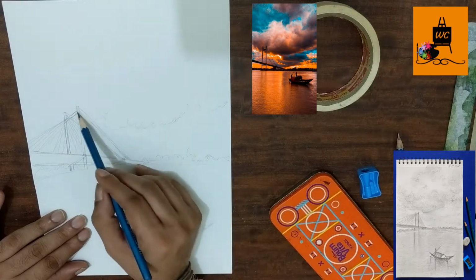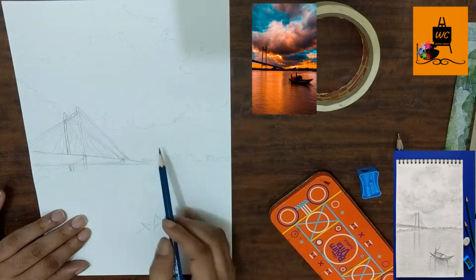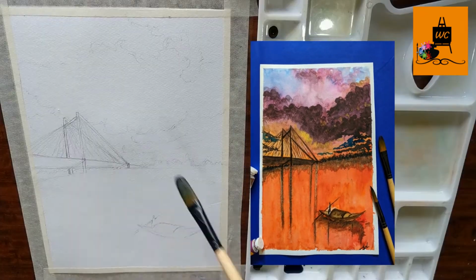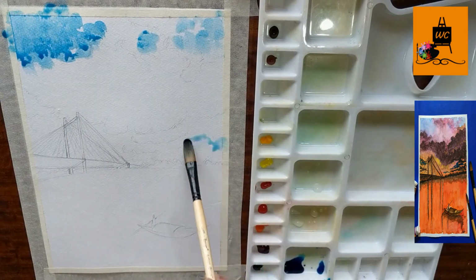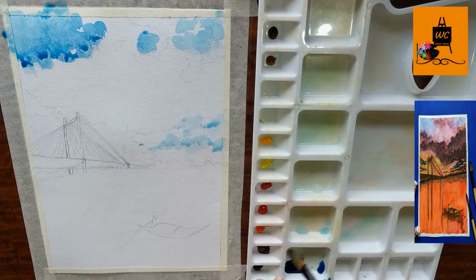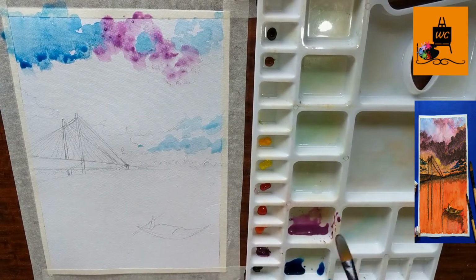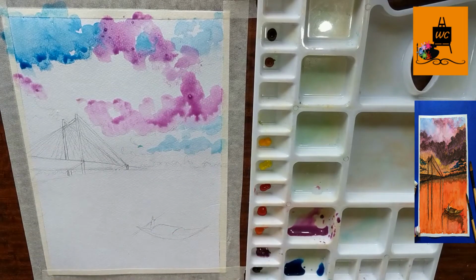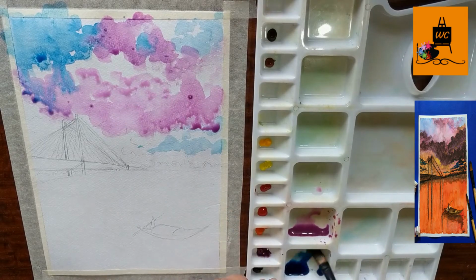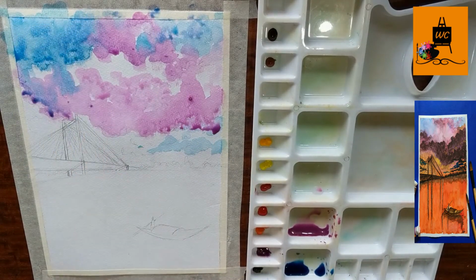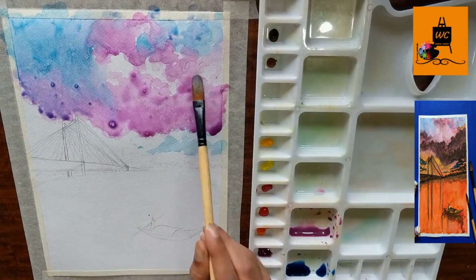So guys, before we start the painting, my personal suggestion and recommendation to all of you is that when you are planning to make a painting, especially a watercolor painting, you should always make a sketch of the subject first. That's really helpful, it helps a lot when you are doing the painting. That's what I always do. All right. So guys, I have already started the painting, as you can see.